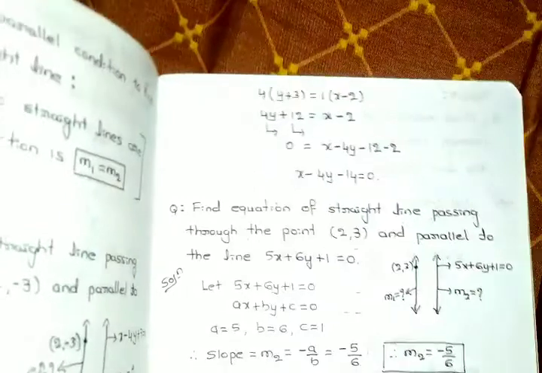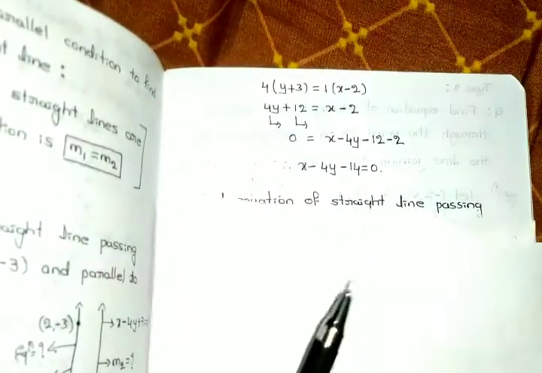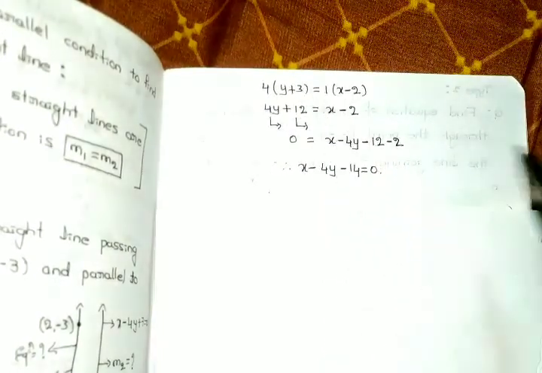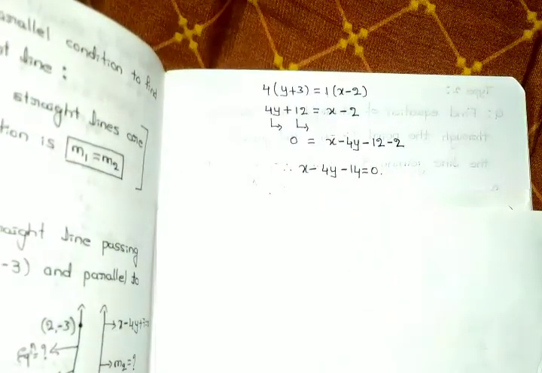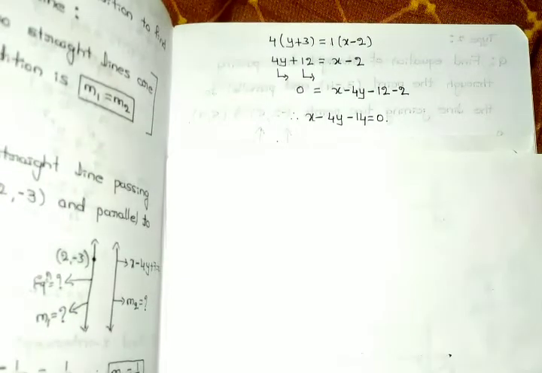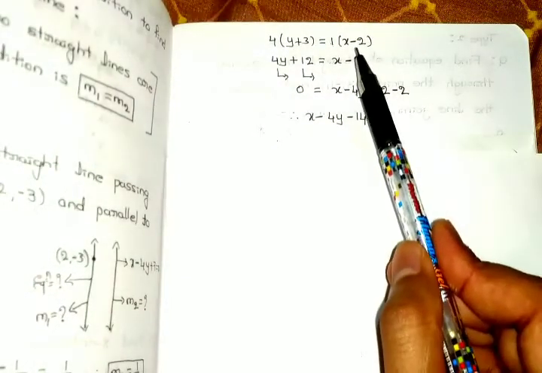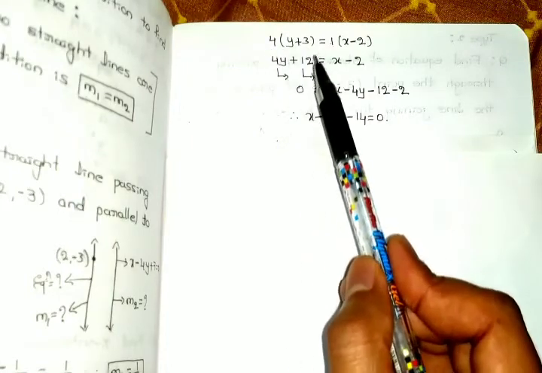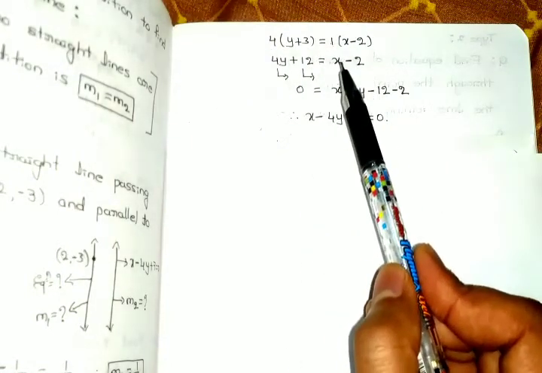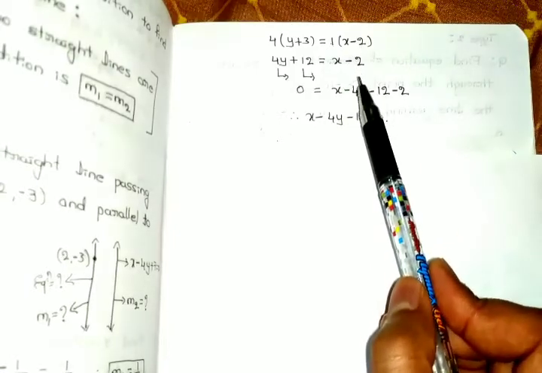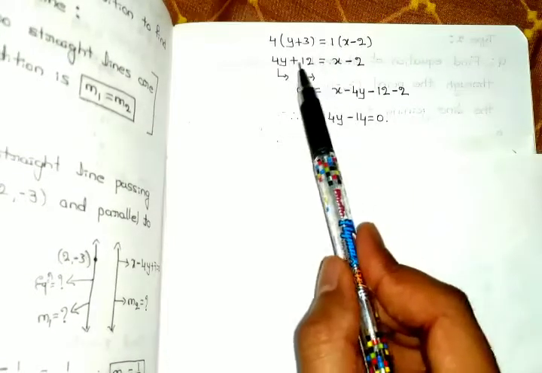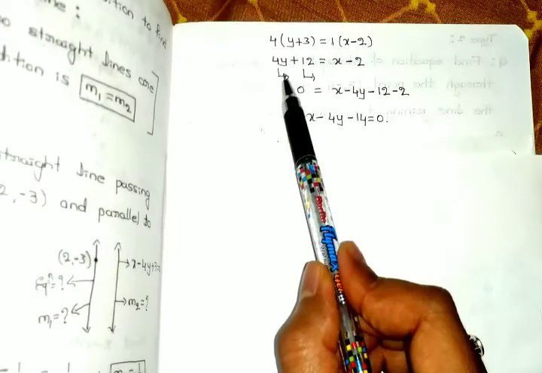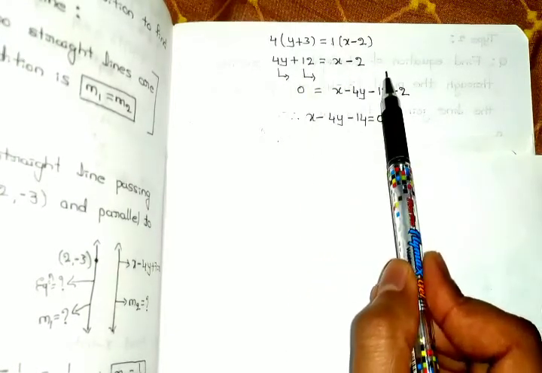Okay, so this 4 will come in the numerator. So 4 into bracket y plus 3 is equal to 1 into bracket x minus 2. Therefore 4 into y, 4y, plus 4 into 3, 12, 1 into x, x, 1 into minus 2, minus 2. Next, x contains a positive sign, so because of that reason, plus 4y plus 12 I am going to shift to the right hand side.